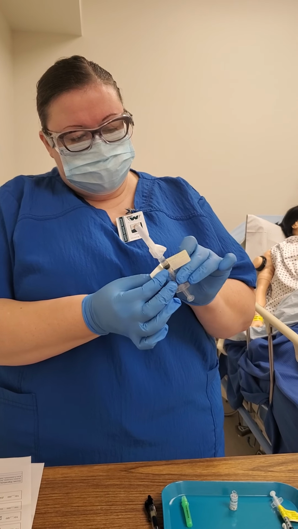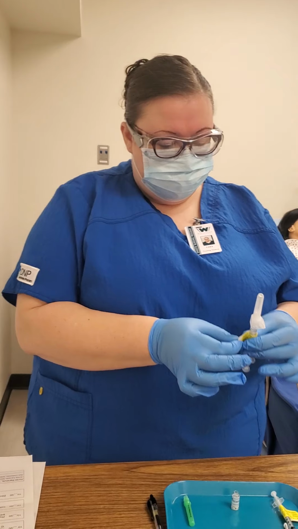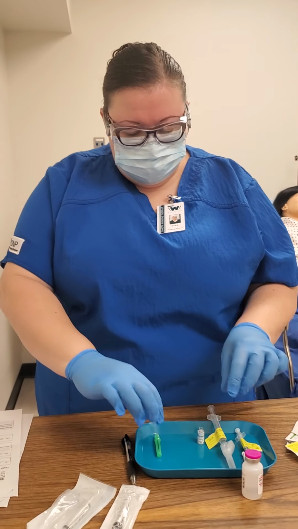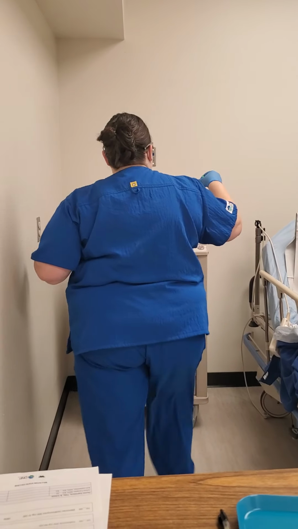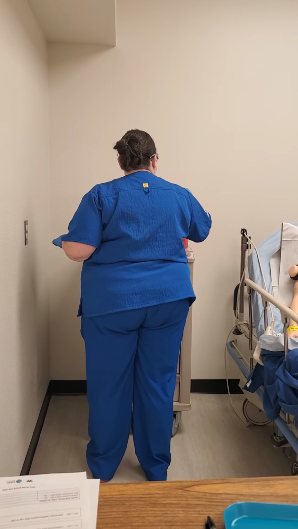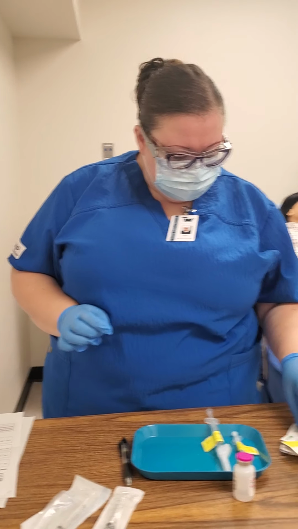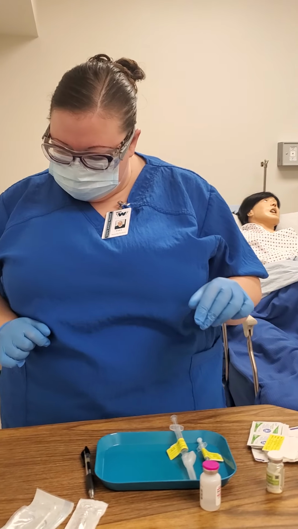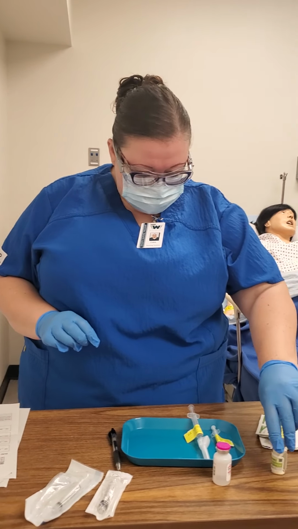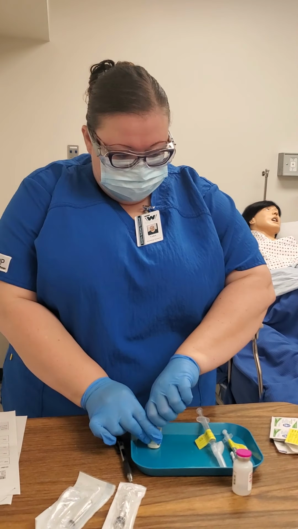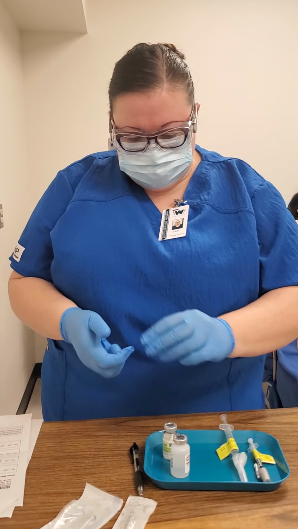And then I have my initials, date, and time on my sticker. Okay, and then I'm going to put this stuff in the sharps container. Okay, and then the third one I'm going to be doing is the ceftriaxone. So I'm going to take my 2 bottles of that. I'm going to sanitize them.